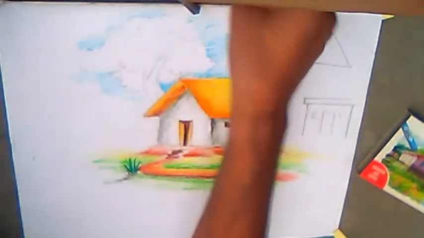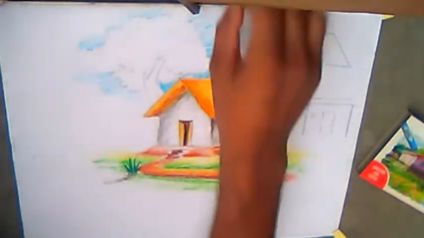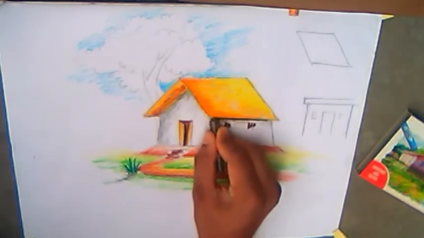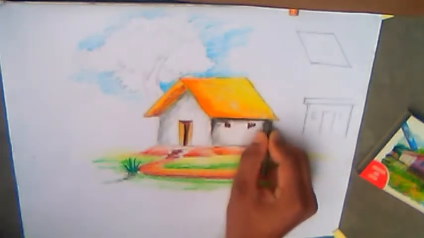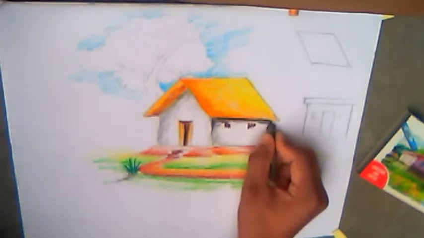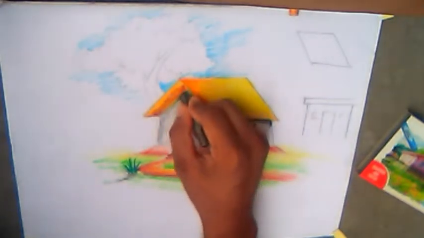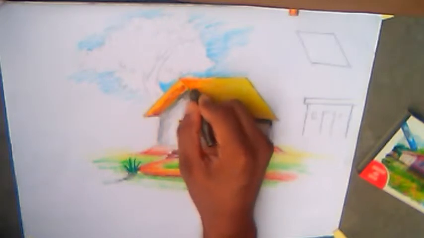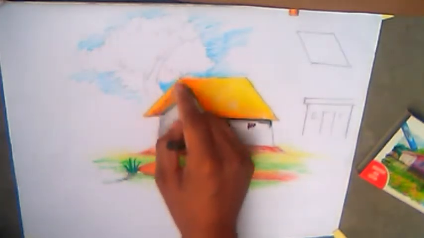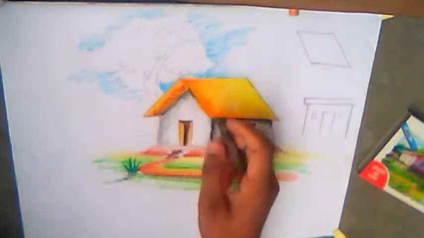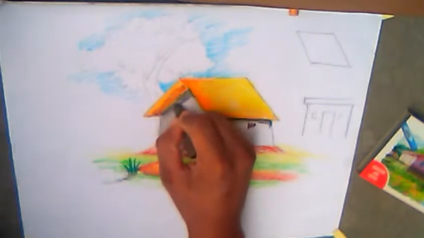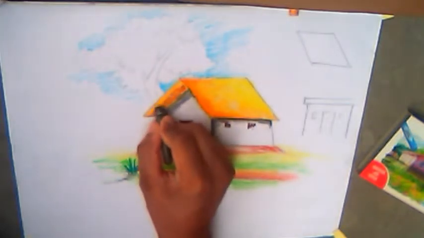Now I use black color here, and the shadow of this portion of this cottage will be in this direction, so I use something black here, and these are the bamboo.